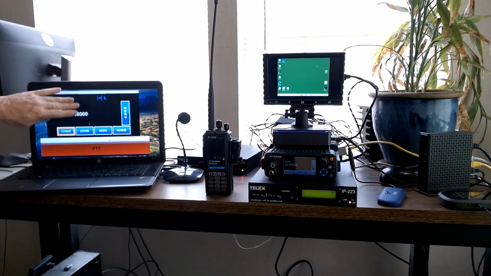Where through the viewer here, we're using the Telex IP-223s to provide the path for the audio and the push to talk. So that's the functionality of it. Now let me show you the main parts.